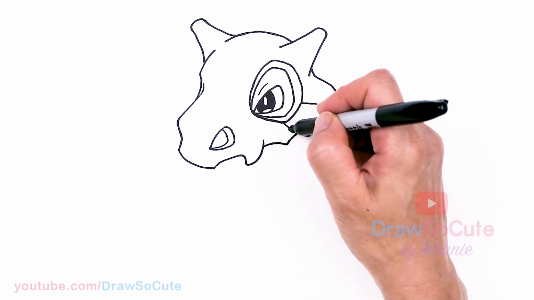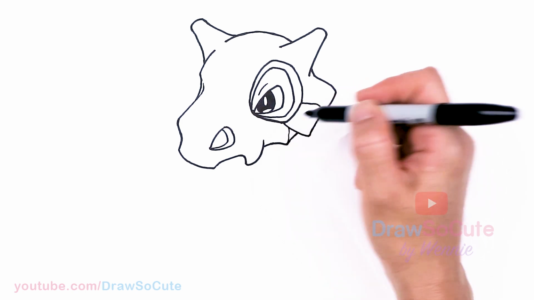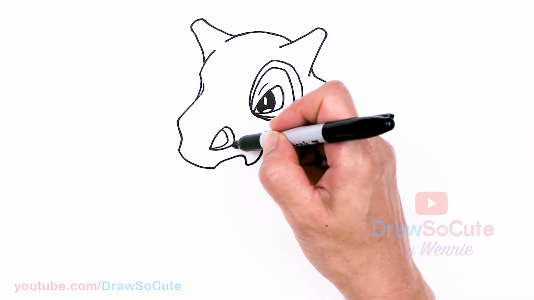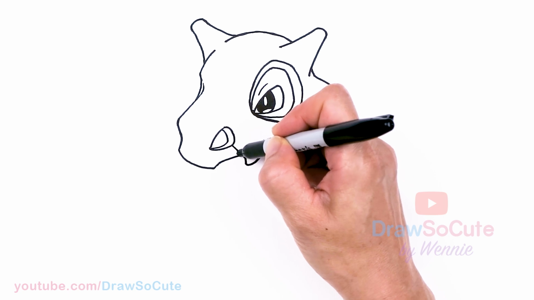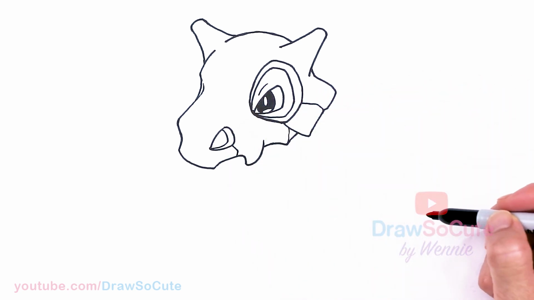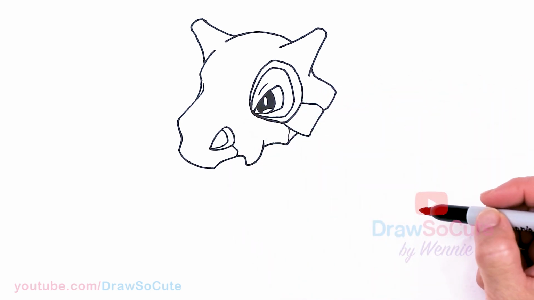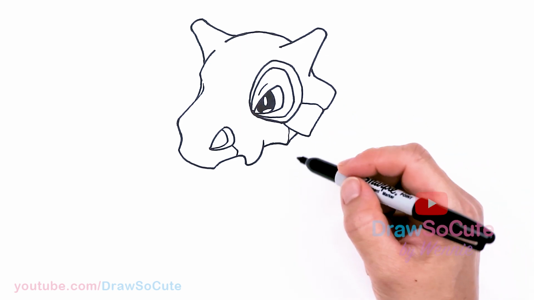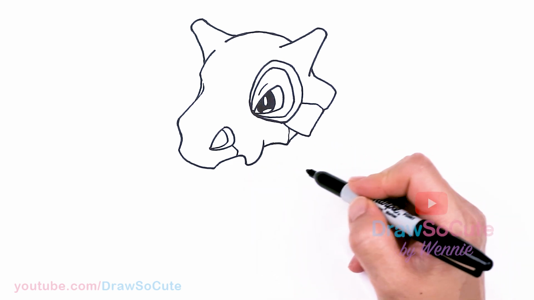There. And then there's like a little line right here as well for another detail. And then here as well. Just to make it look more like bone, I guess. And then let's see. That is pretty much it for the head. So now to draw the cute little body, which is to the side.